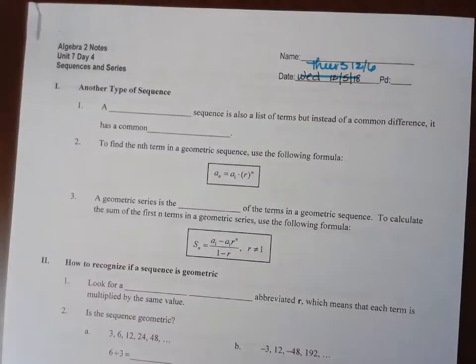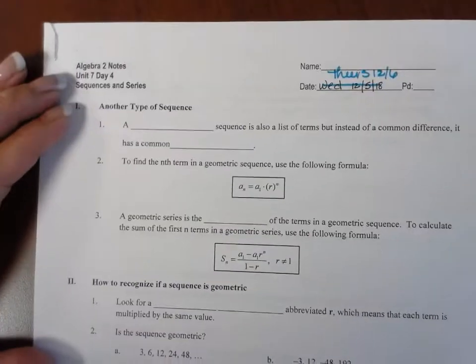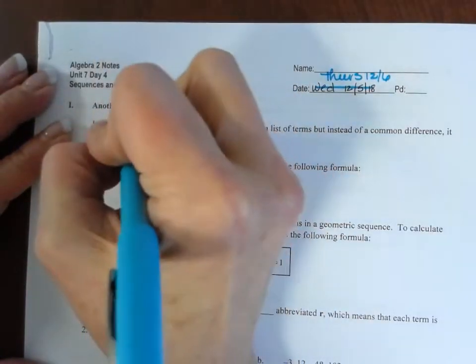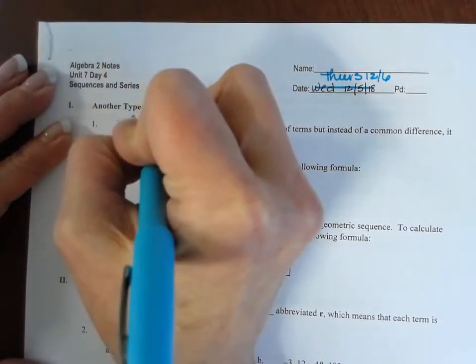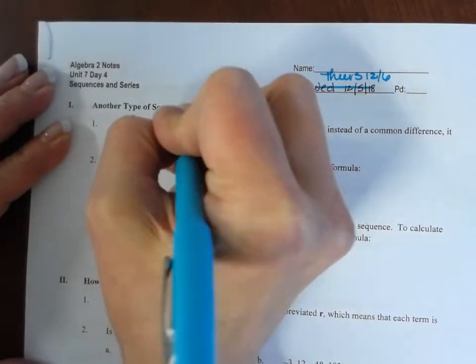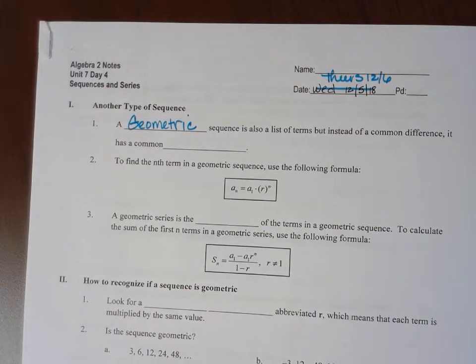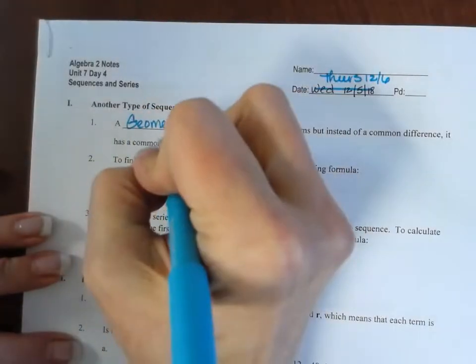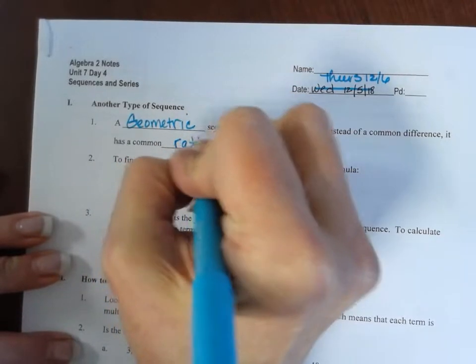So, okay. Second type of sequence is called a geometric. It's also a list of terms, but instead of a common difference, it has a common ratio.